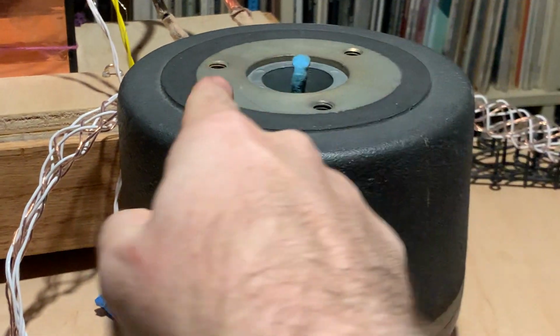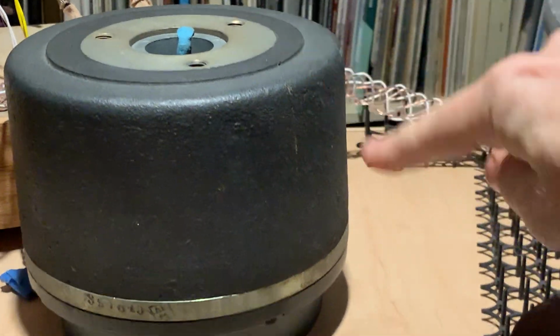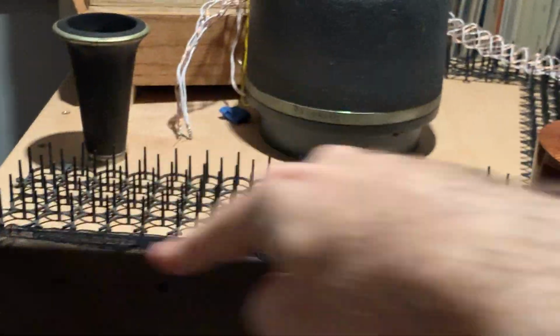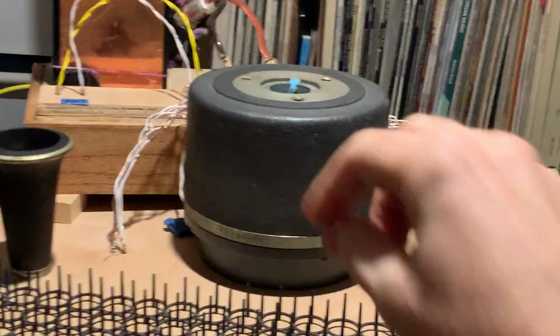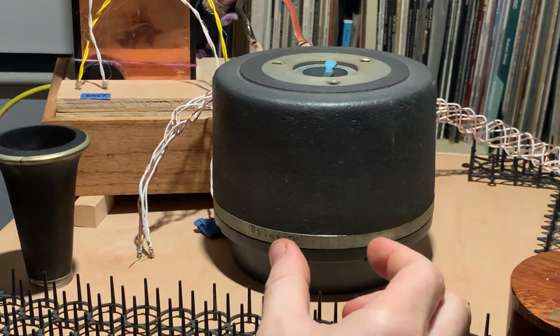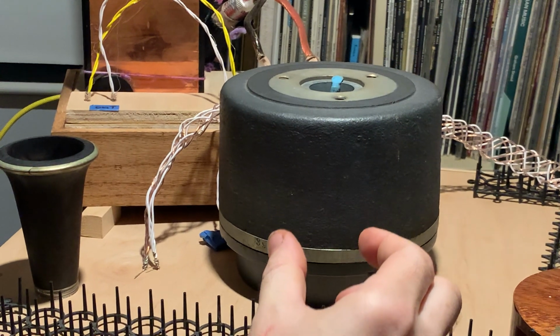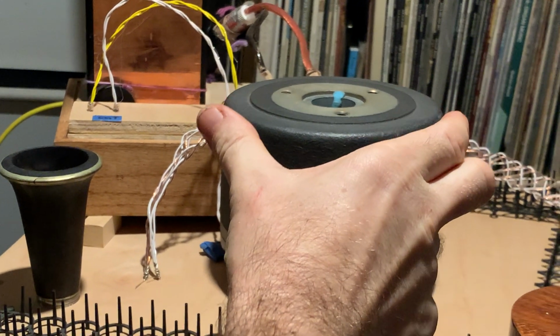This is the mouth of the horn, and it continues to the extent of the size of the top of the cabinet. So when the sound is coming from this compression driver, this is the throat of the horn that I'm driving, and this becomes the mouth, and the mouth continues here.